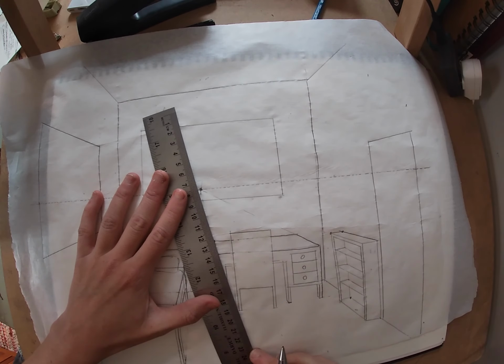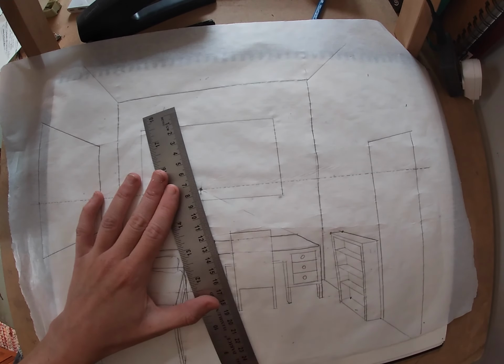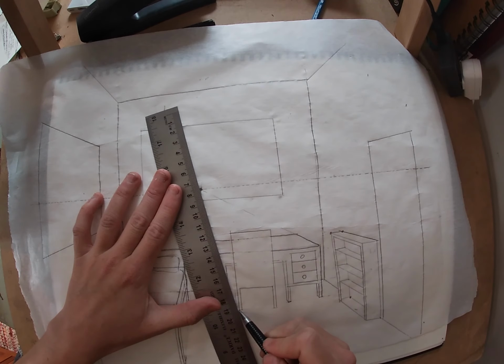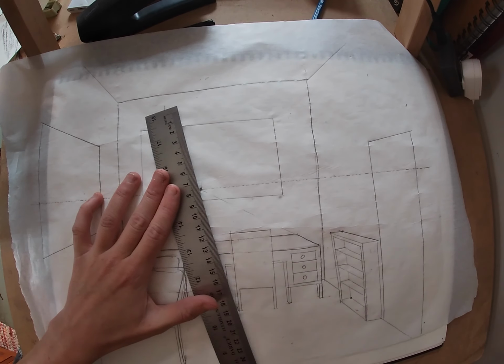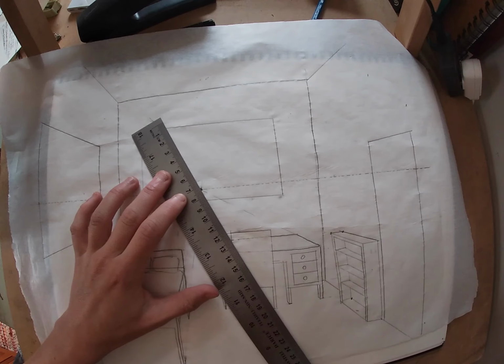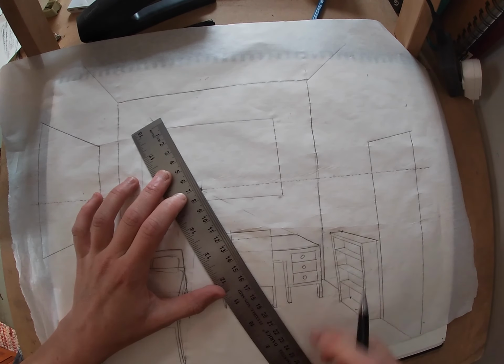So same way we did these legs, to find this left face of the chair leg, we're going to correspond to the vanishing points here.